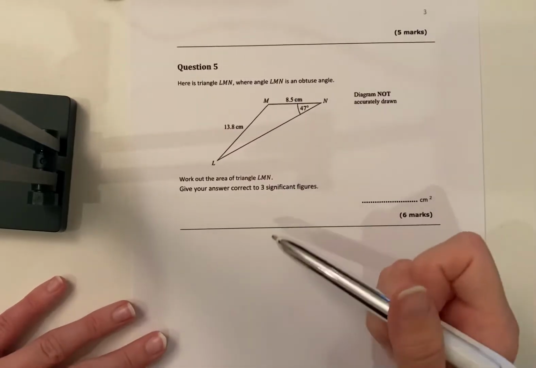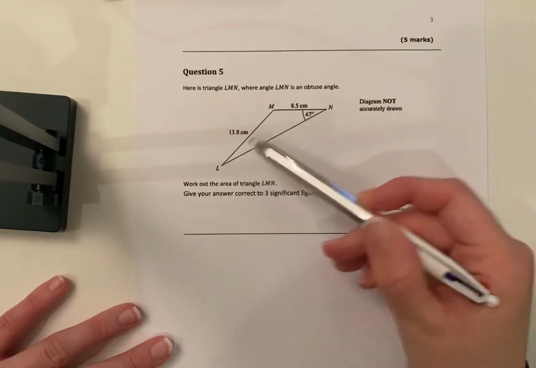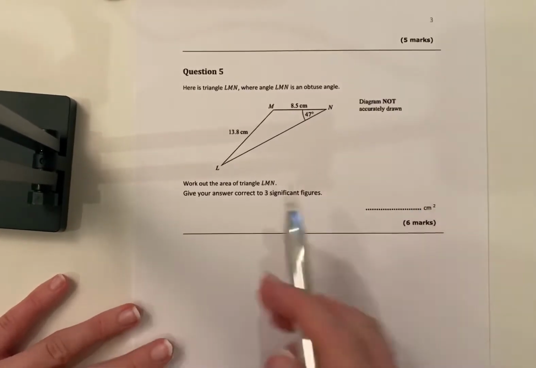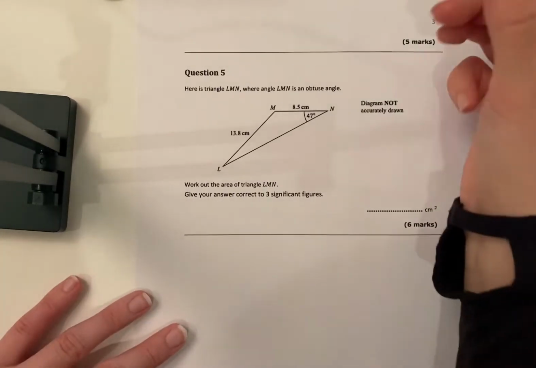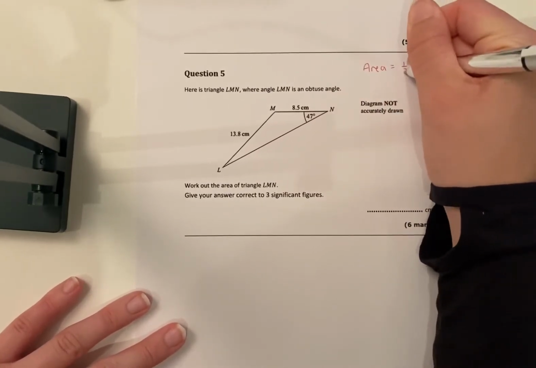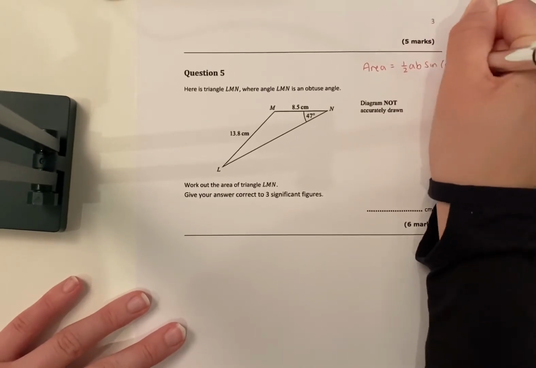Okay, final question, question 5. We've got ourselves this triangle. We've got this side here, and this angle have been given. And we want to work out the area of the triangle. Let's just remind ourselves of that formula for area. Area is equal to a half ab sine C.